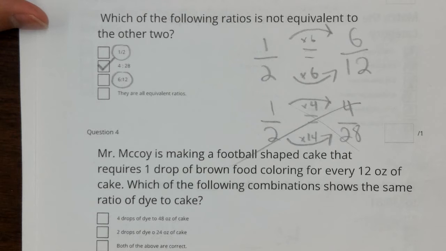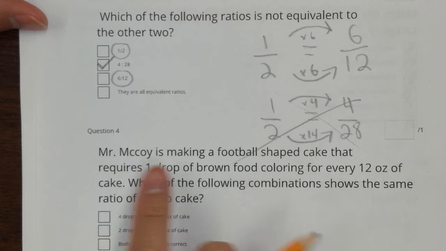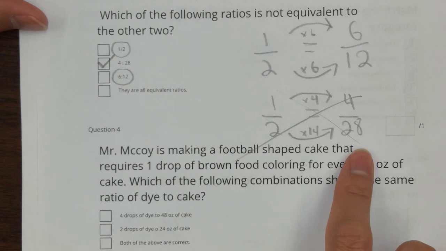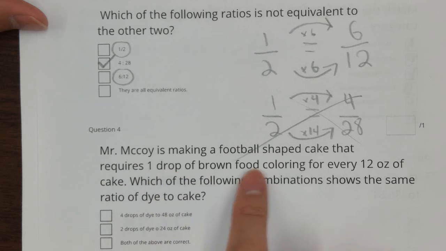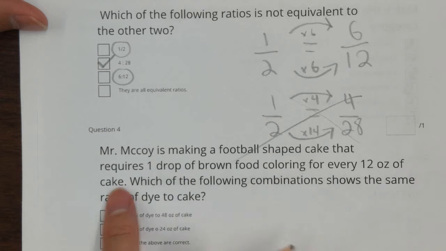Alright. Question number 4. Mr. McCoy is making a football-shaped cake that requires 1 drop of brown food coloring for every 12 ounces of cake.